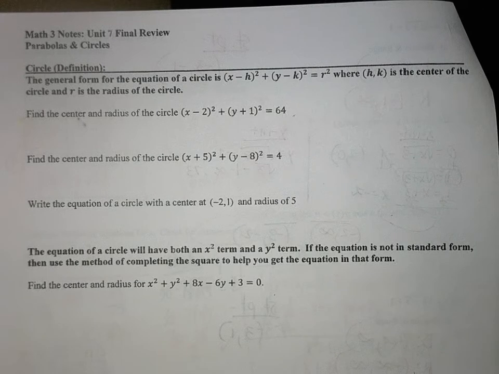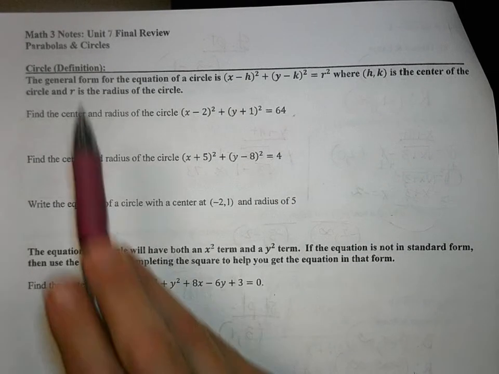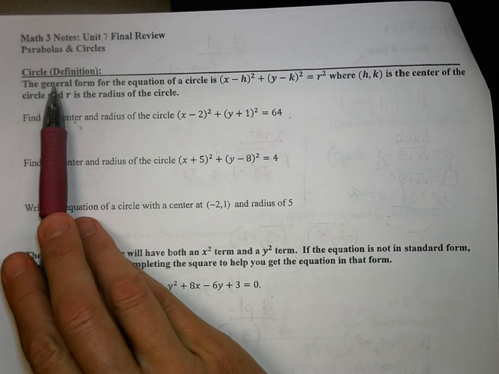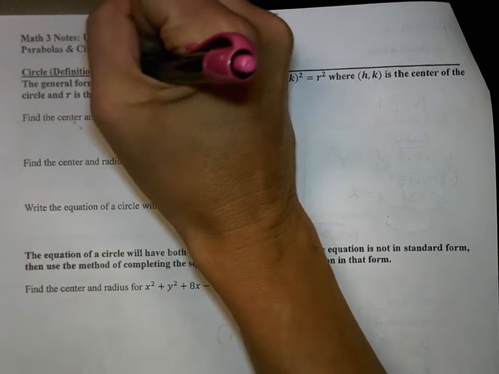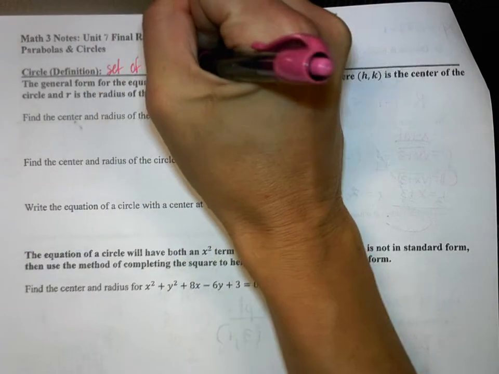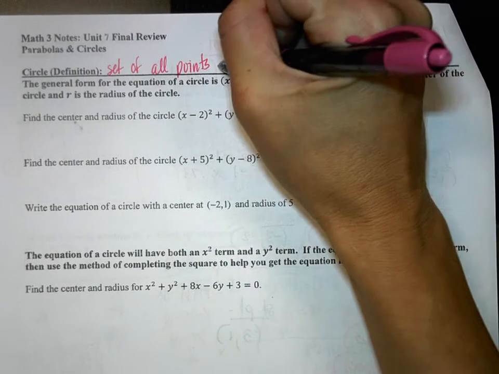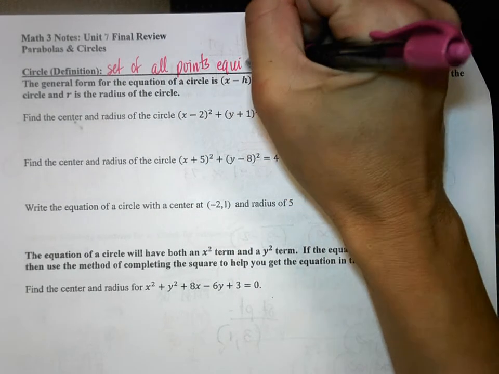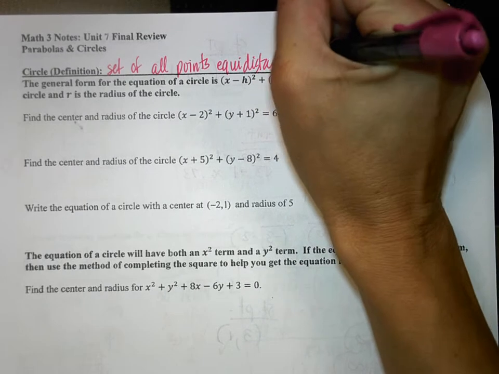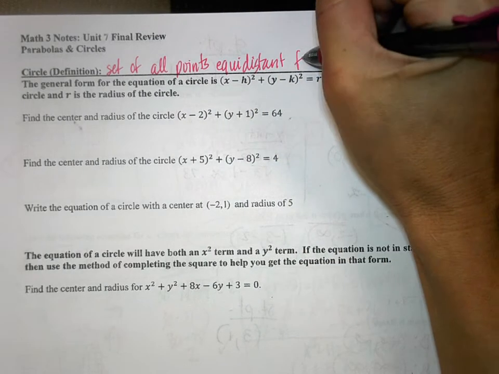Math 3, Unit 7, final review. Today we're talking about parabolas and circles. So first of all, the circle definition is the set of all points equidistant from a given point.